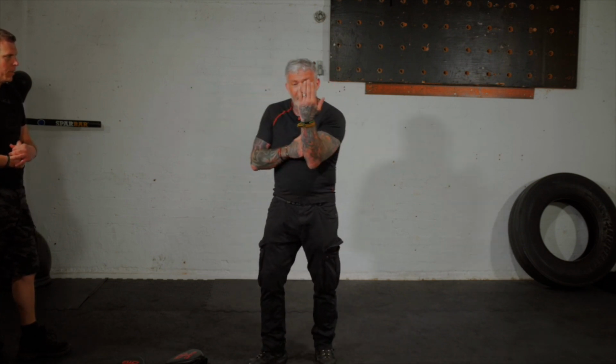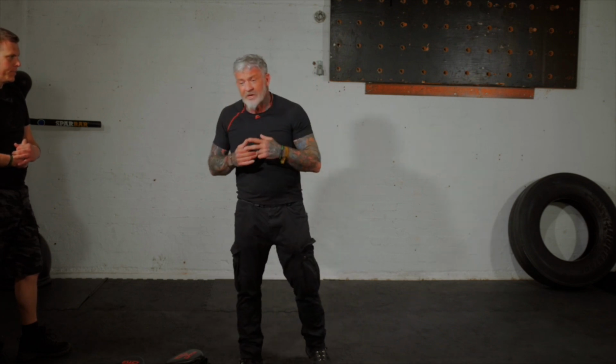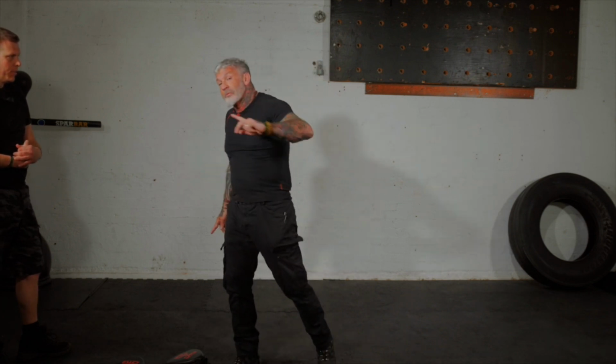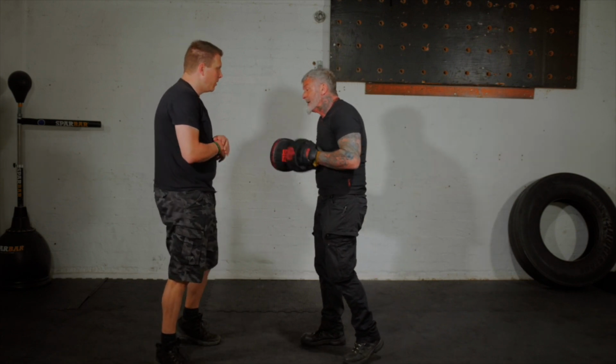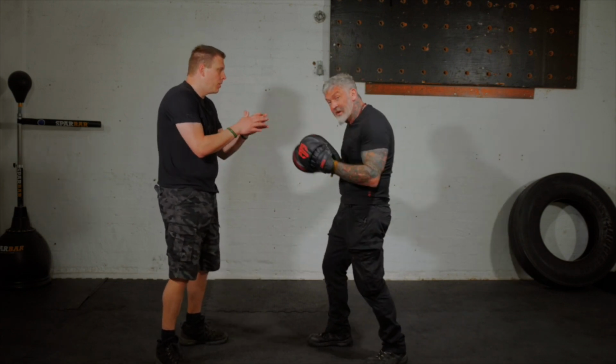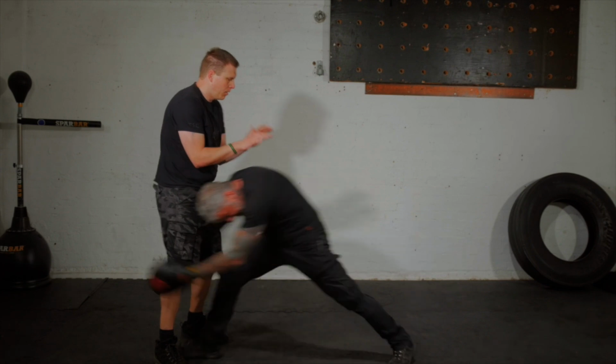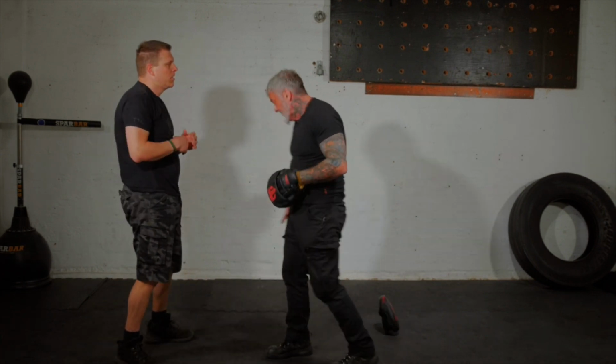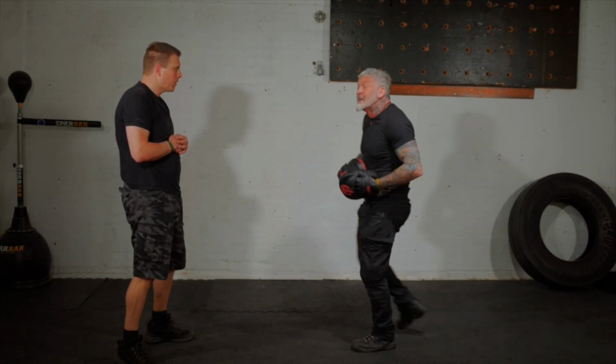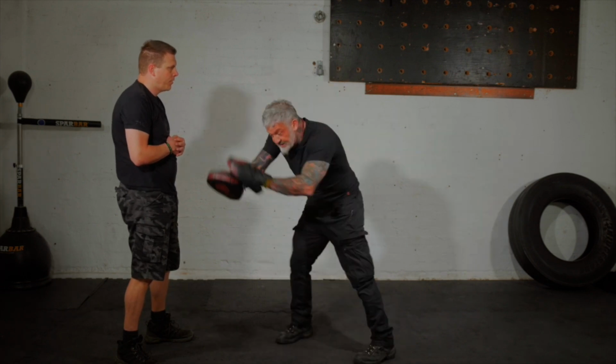He's also getting the target from the front, close or longer range, and somewhere inside of that mix, I'm throwing a shot. The second that we're engaged in the flow, maybe I shift levels and I tackle to take him down, in which case he would be required to sprawl. Yeah, you need to sprawl.